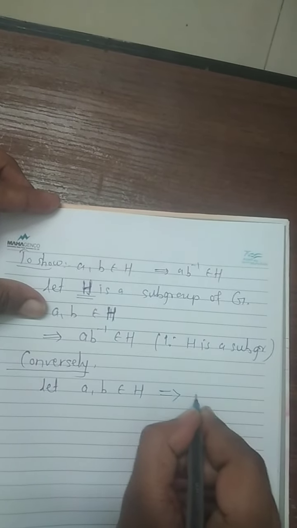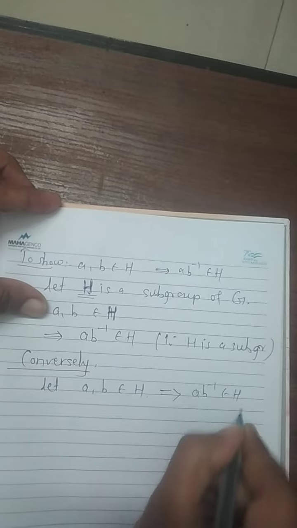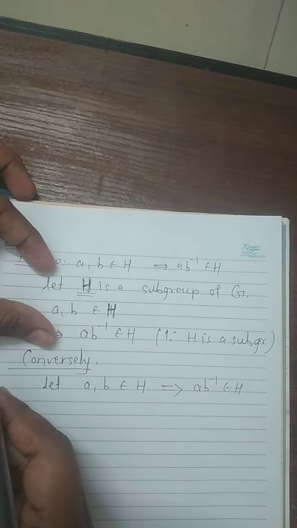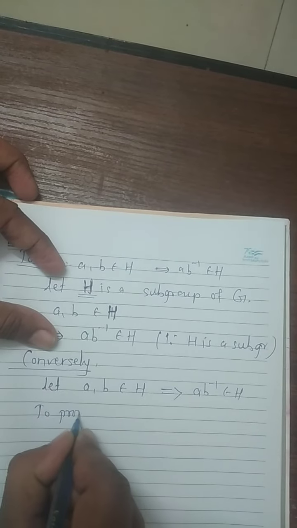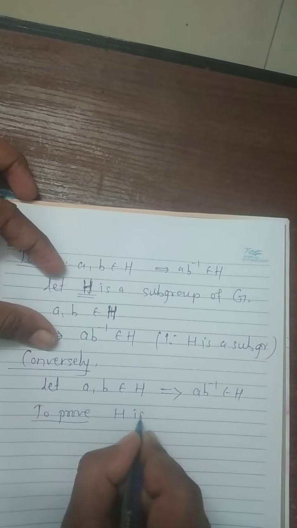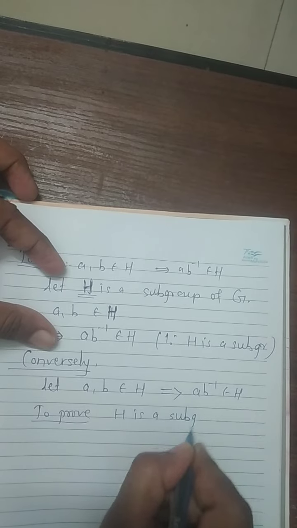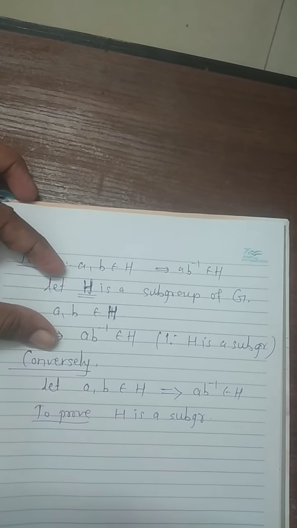We have to prove, or show, that H is a subgroup.